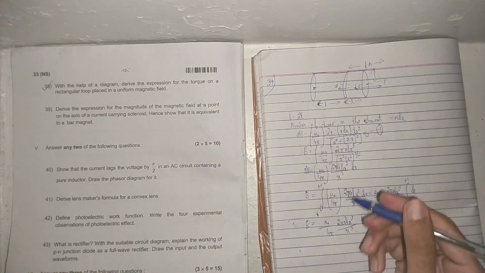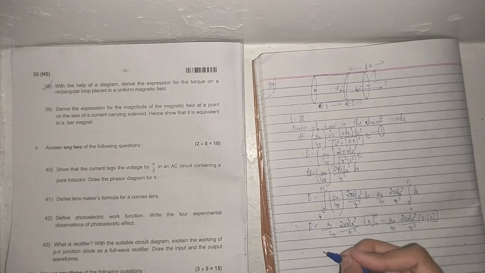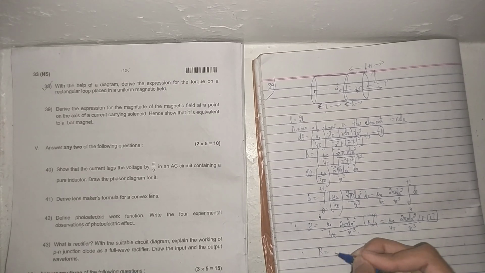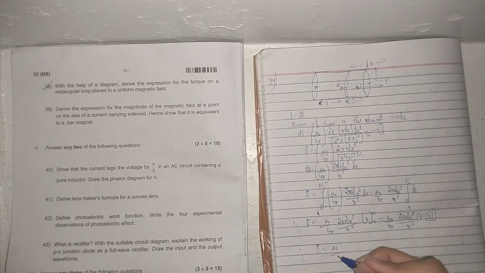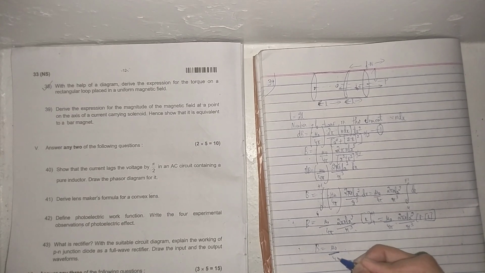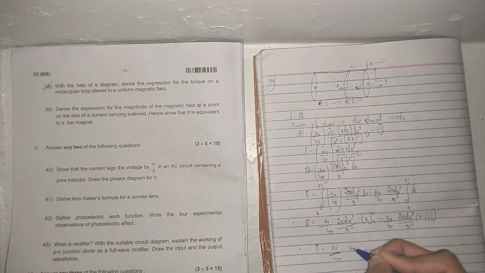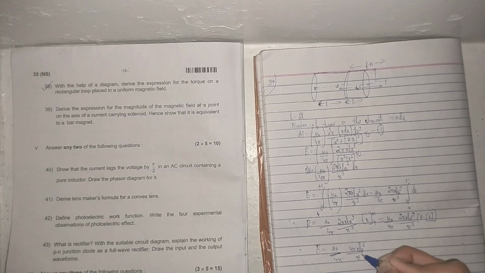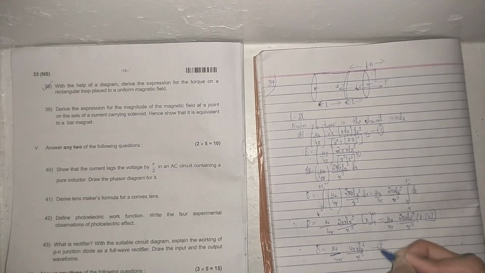Then B is equal to mu naught by 4 pi, 2 n I l a square by r cube. Equation 2 we will get.